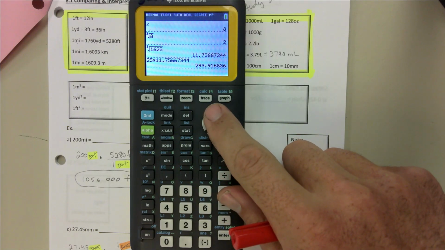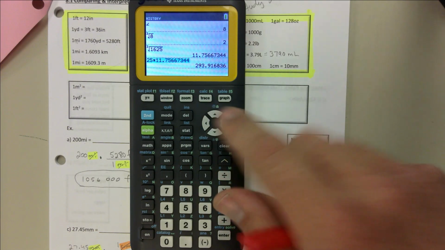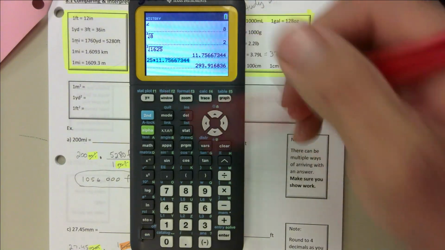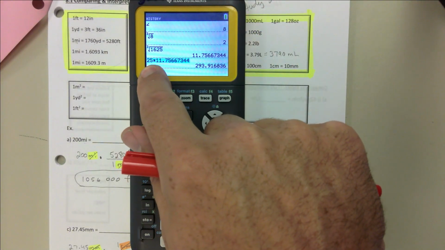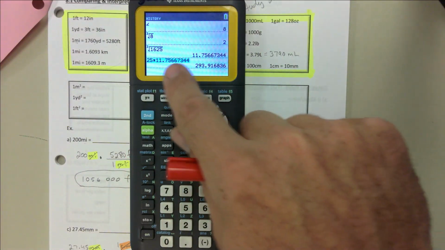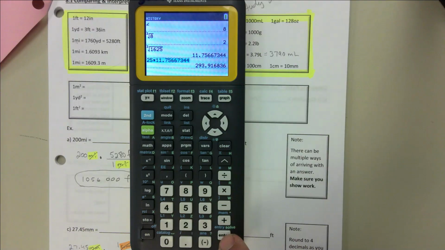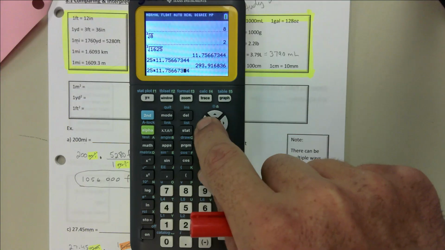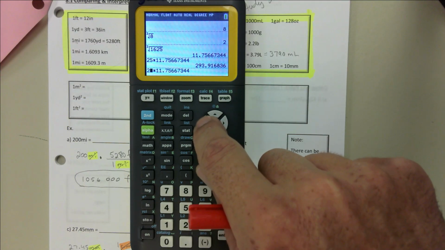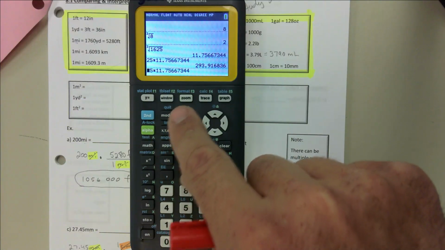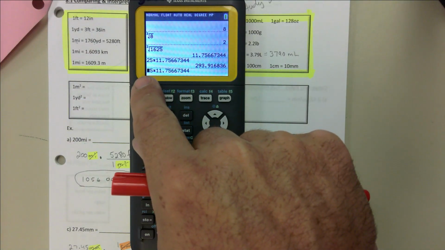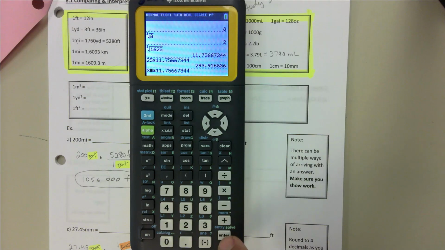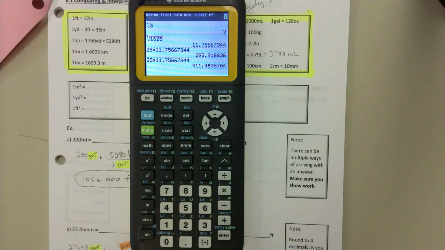Let's say you made a mistake. This work right here, you're like, wait a minute, it wasn't supposed to be 25, it's supposed to be 35. You can actually highlight that row, press enter, and now you can edit that. You can be like, wait a minute, I didn't want that to be 25, I wanted it to be 35. So you go all the way to the front, right? Press a 3, hit enter again, and now you have the right answer, okay? So, pretty cool.